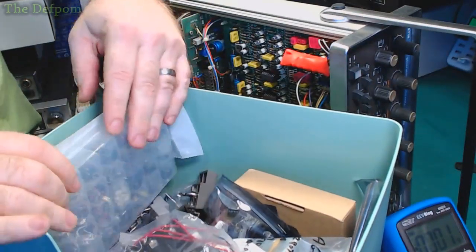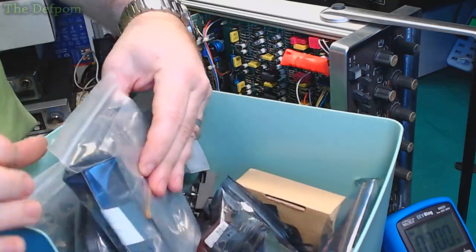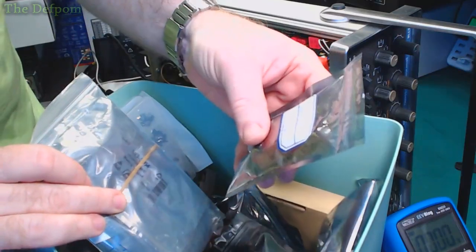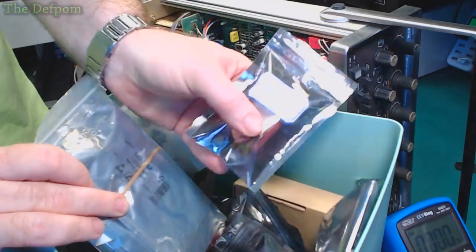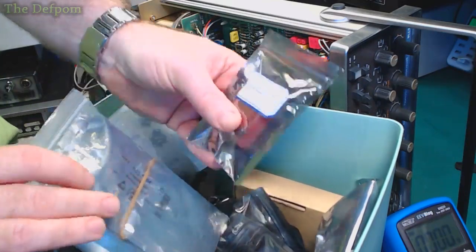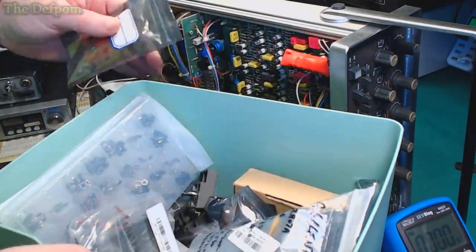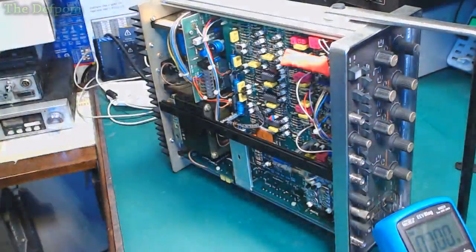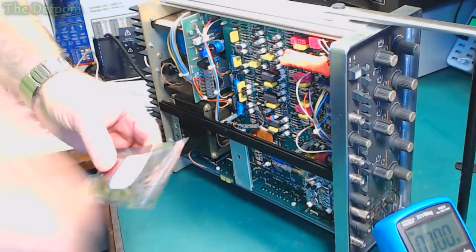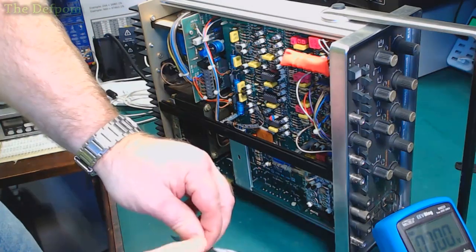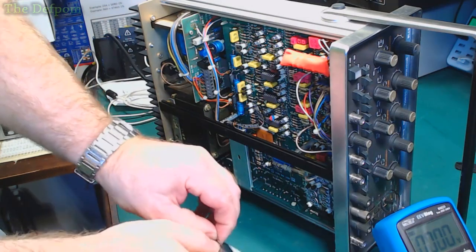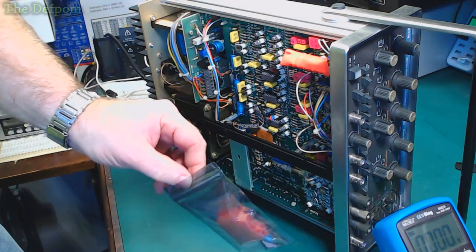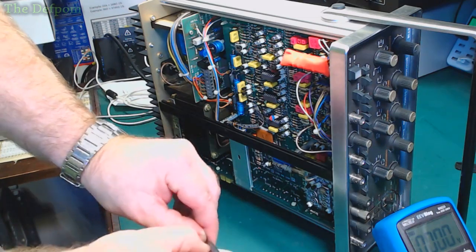Let's see what we've got in here. LM723. Here we go. So I had some brand new LM723s.